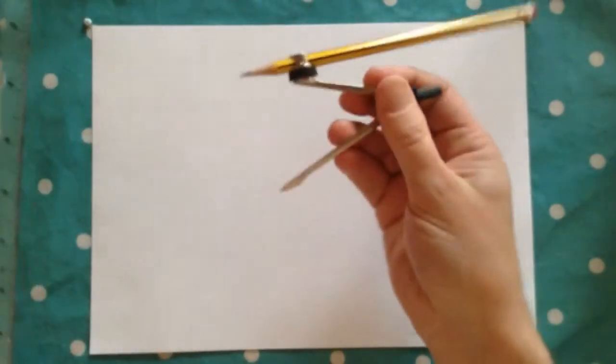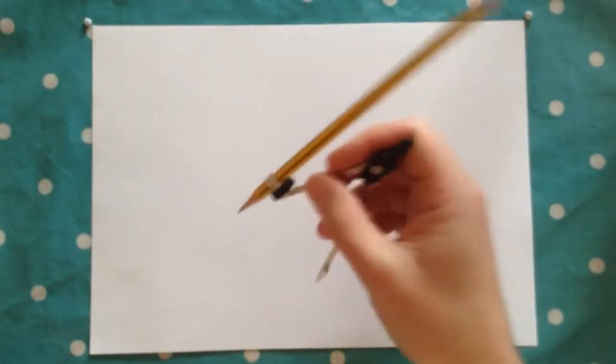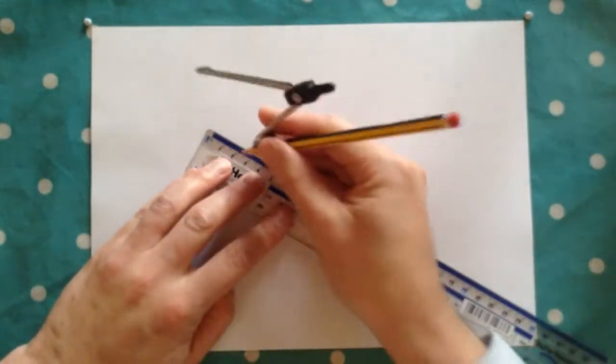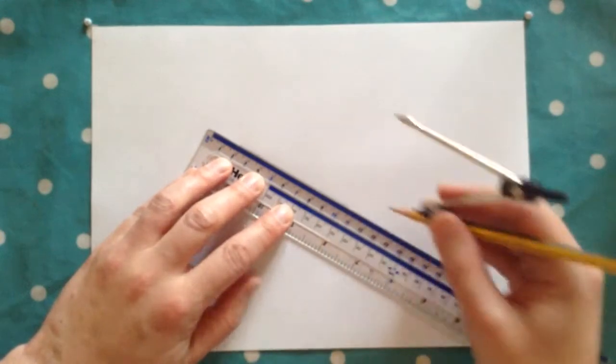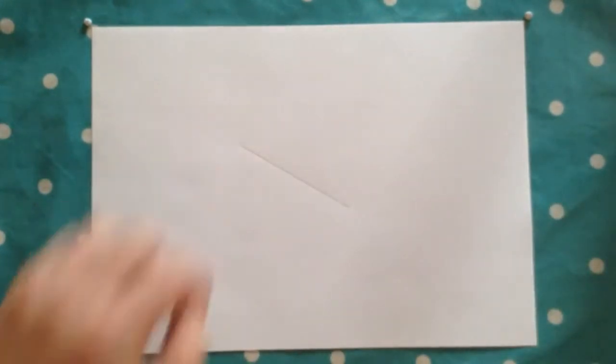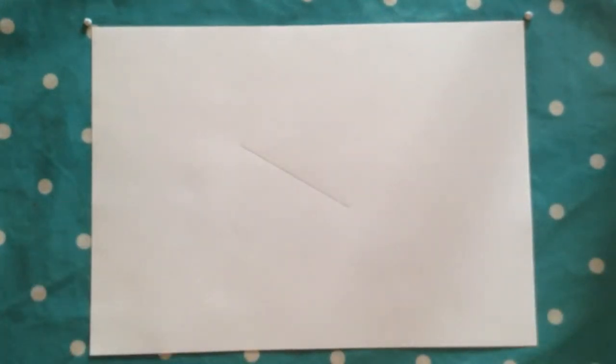I'm going to demonstrate how to do a perpendicular bisector. To do this you will need a straight edge and a compass and a sharp pencil and some paper. So I'm going to start by drawing a line, or rather a line segment, on my paper, and I'm going to do the perpendicular bisector of it.